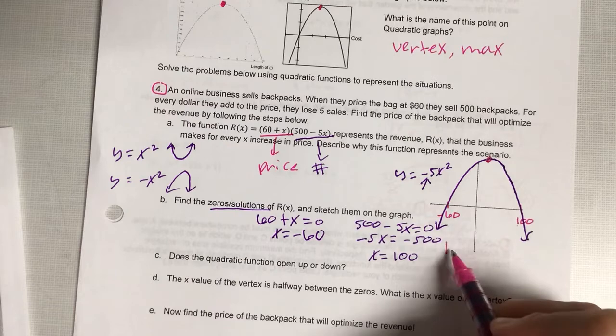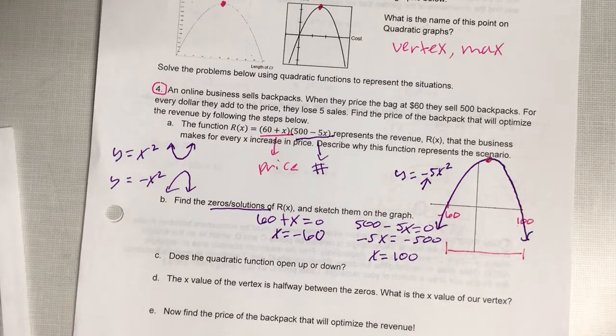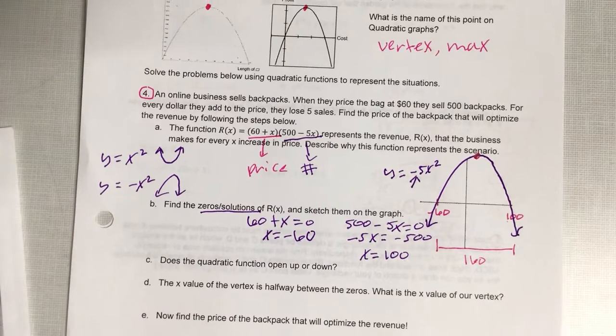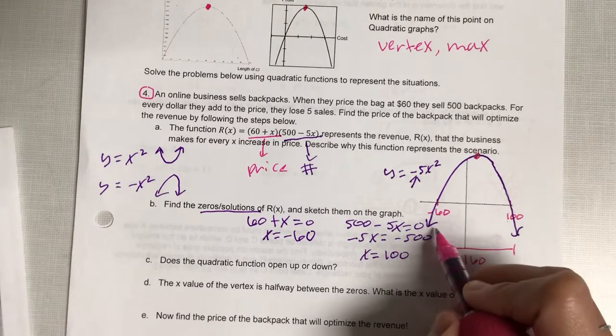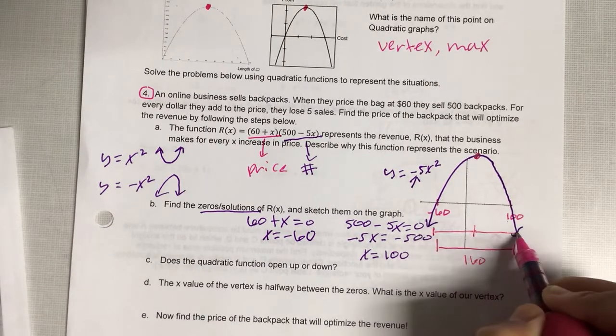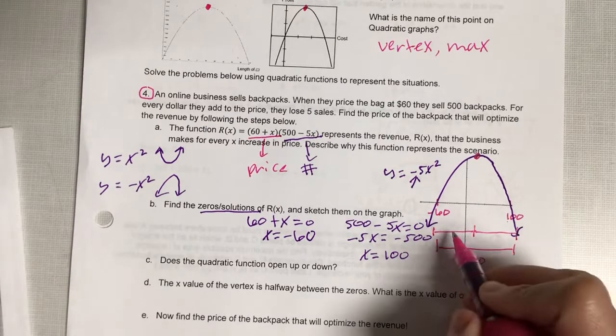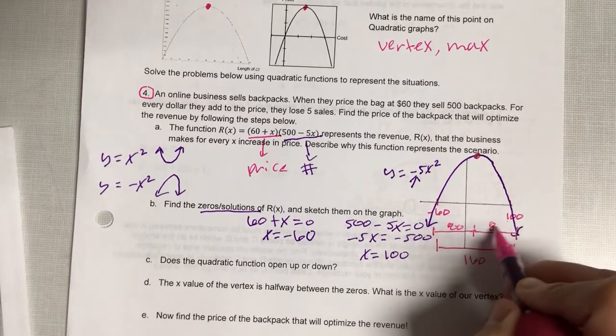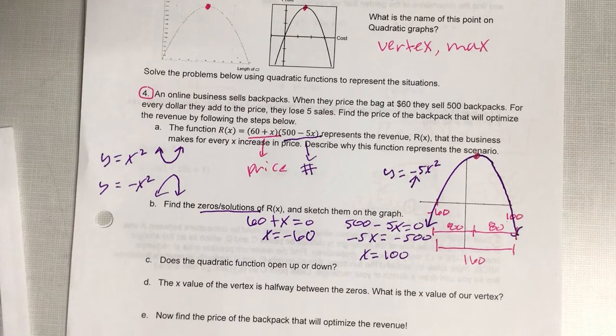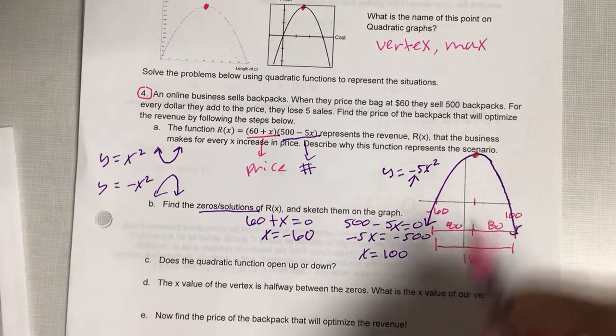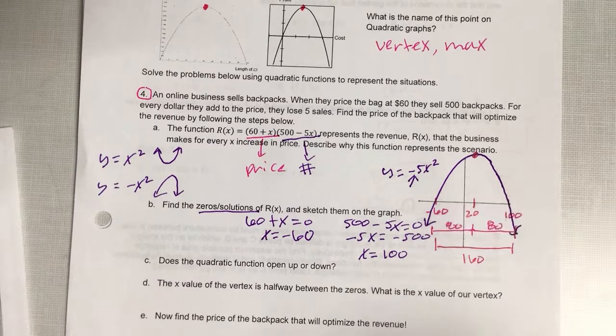So we know from negative 60 to 100, the total horizontal length is 160. And we have a symmetry exactly halfway through. So if I were to cut this in half, that will be 80 and 80, right? So if I go 80 units from negative 60, what is that x value for the maximum? 20.